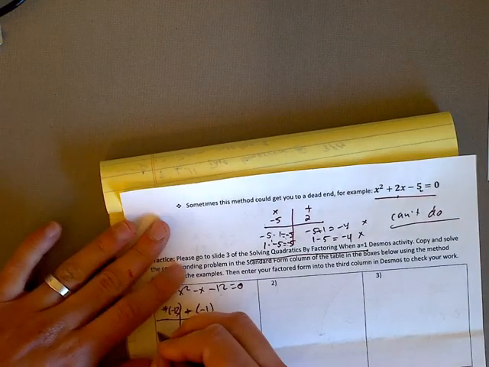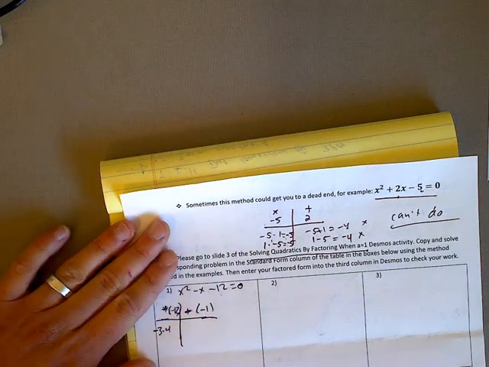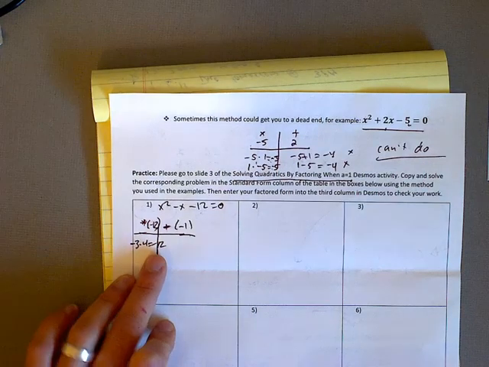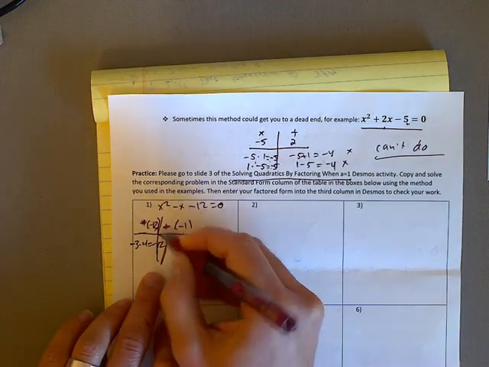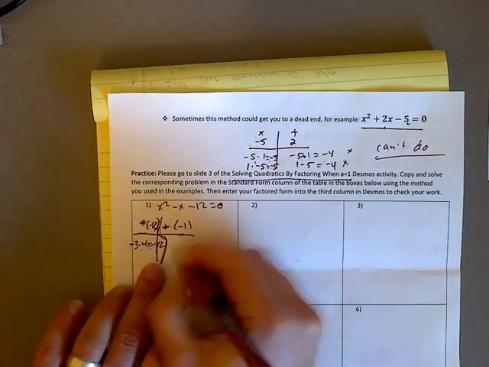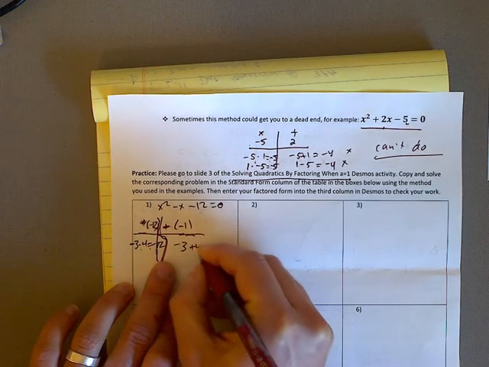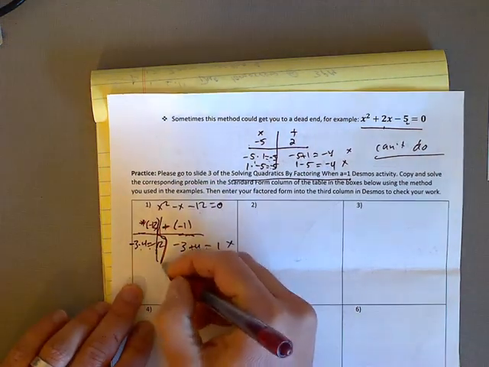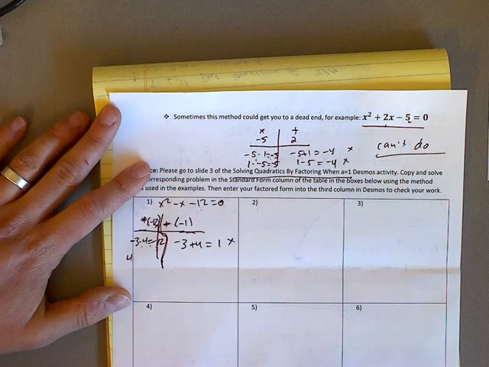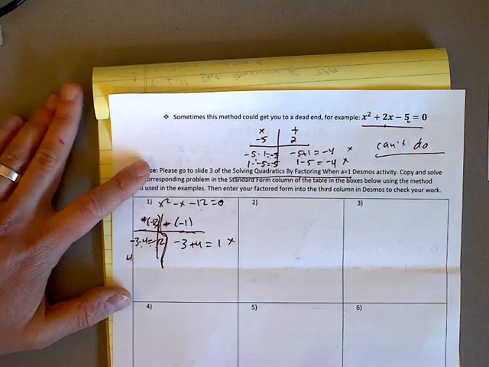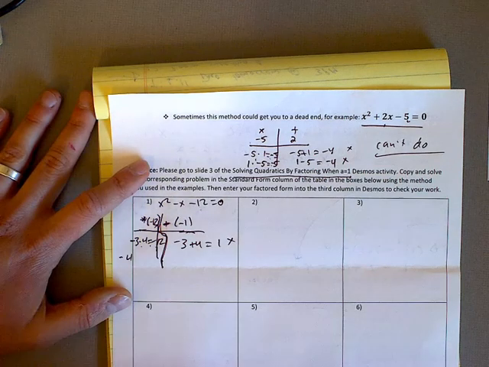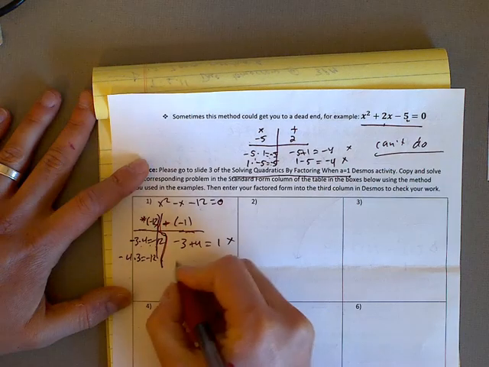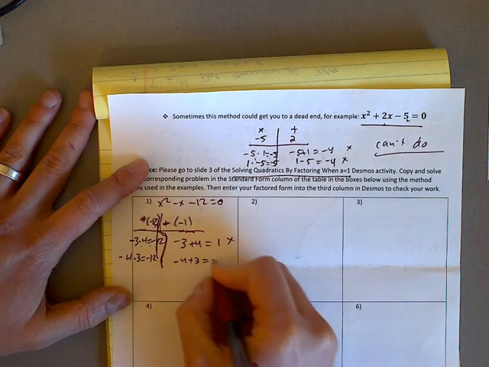Well, we can have maybe negative 3 times 4. That's negative 12. Kind of a little bit cramped in here, but negative 3 times 4 is negative 12. And then we can have negative 3 plus 4. Negative 3 plus 4 is positive 1, not negative 1. So that combination won't work. But if we take negative 4 and multiply that by positive 3, we still get negative 12. But then negative 4 plus 3 is going to give us negative 1.